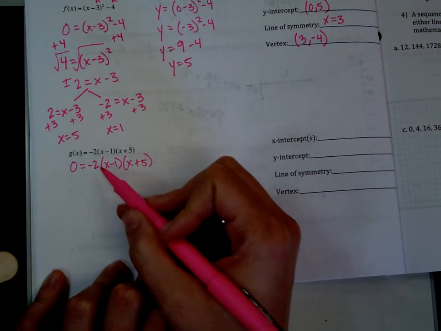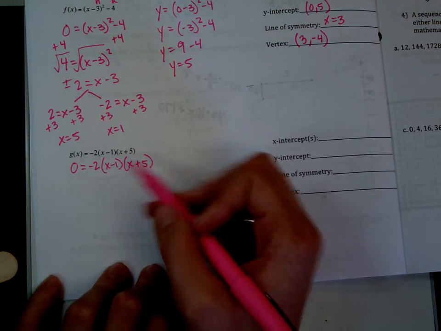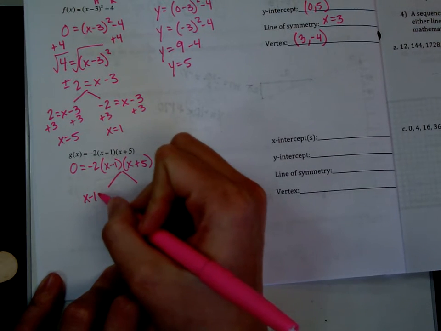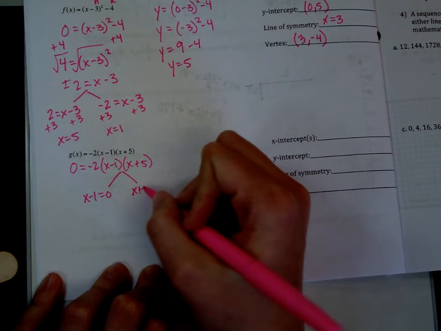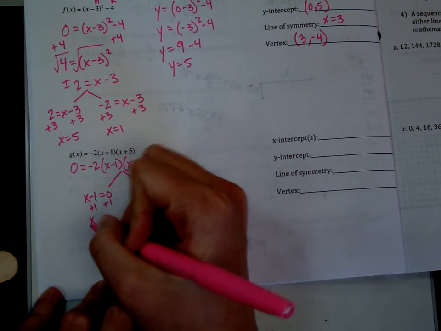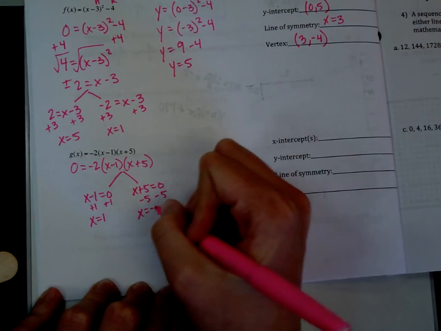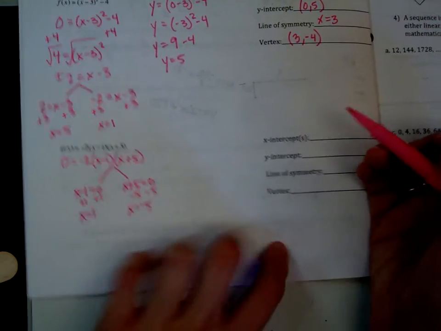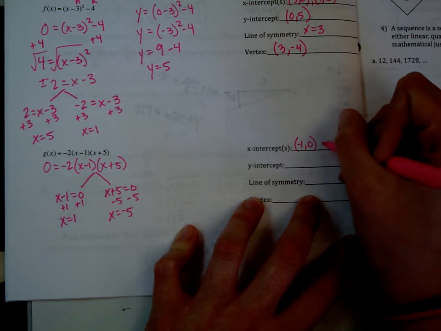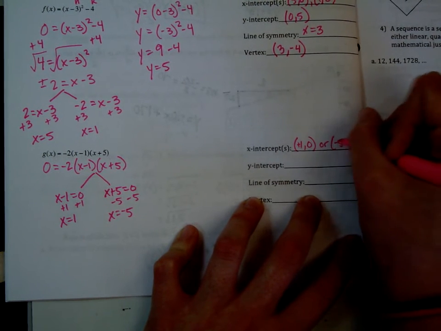Since we have a product that equals 0, either x minus 1 equals 0 or x plus 5 equals 0. So that means that x equals 1 or x equals -5 are our x-intercepts. Oh, positive 1 or -5.